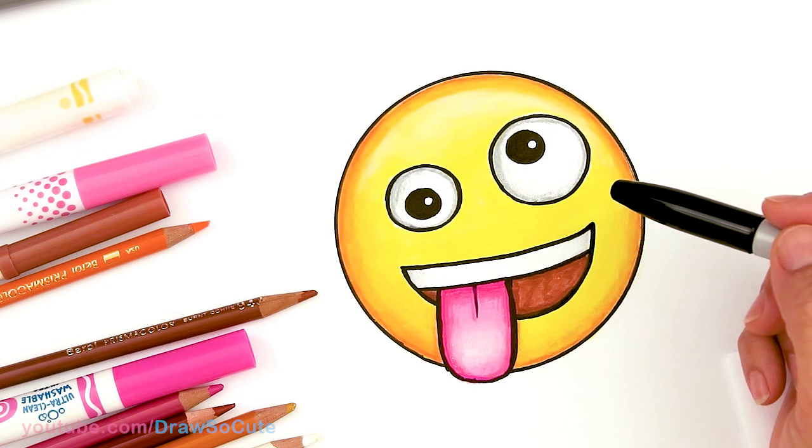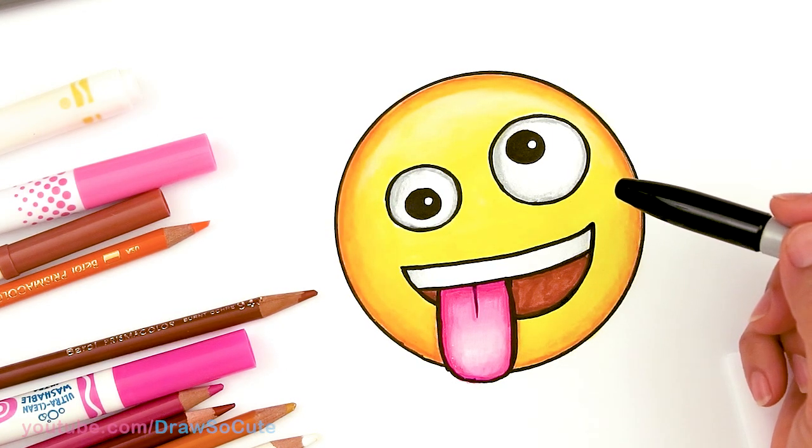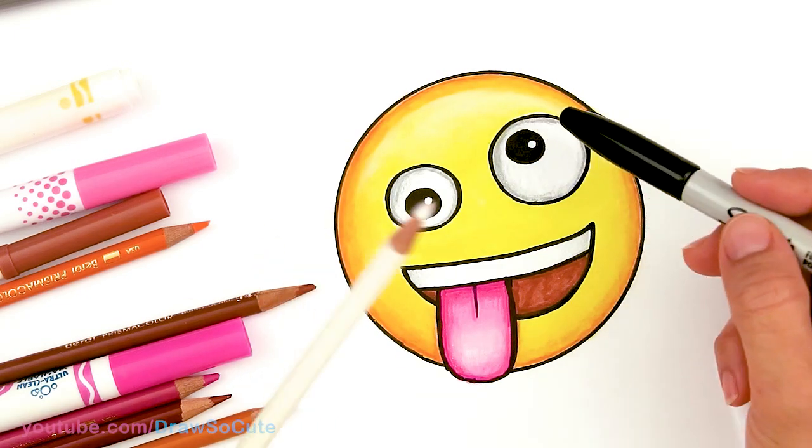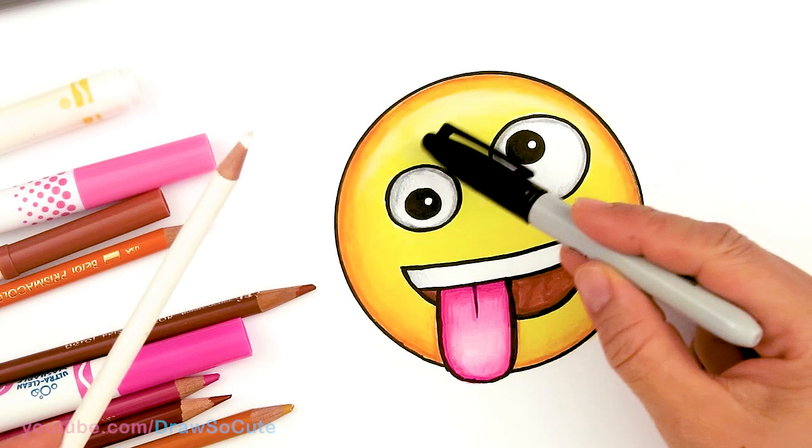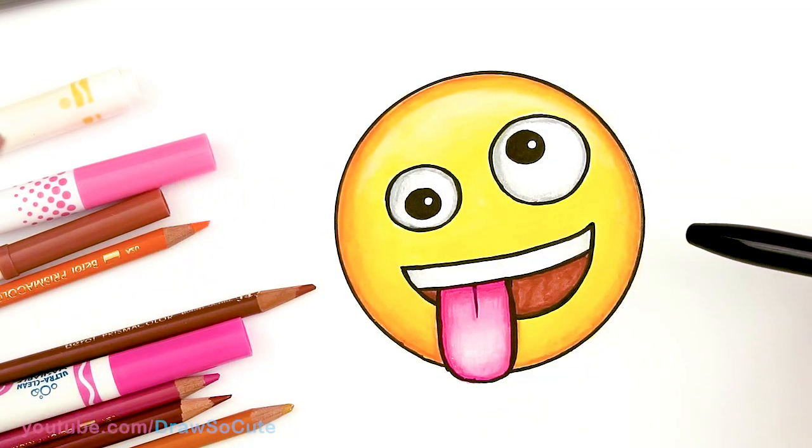So there, hope you enjoy watching me bring this wacky face emoji to life. And just a little tip, as you can see, I used the white color pencil here to really pop out the tongue and the top part right here. So I hope that inspires you to give it a try, and thanks so much for watching.